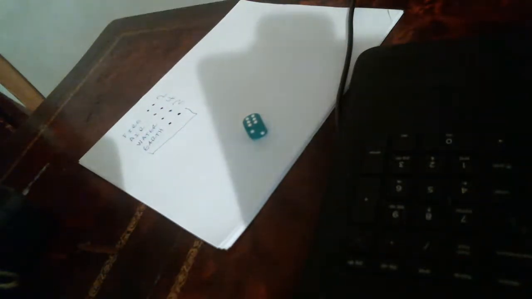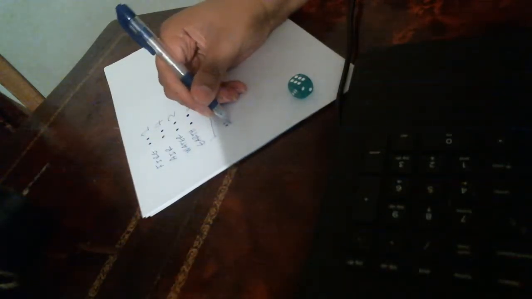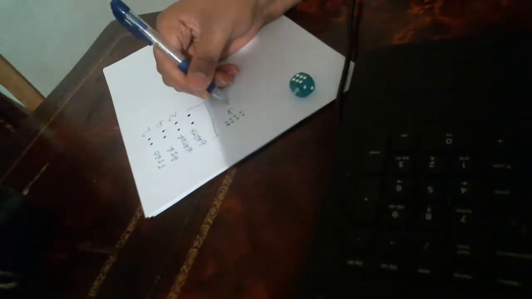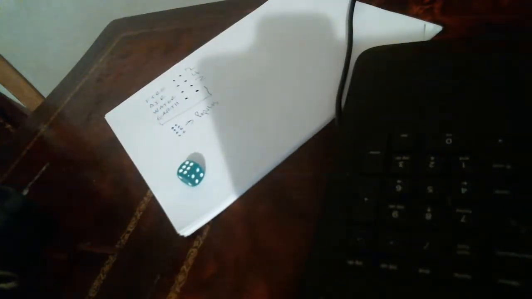Alright, so this is a basic geomancy figure. And it's the figure Populus. I'm going to write that down. Populus is a figure that is stasis, static.